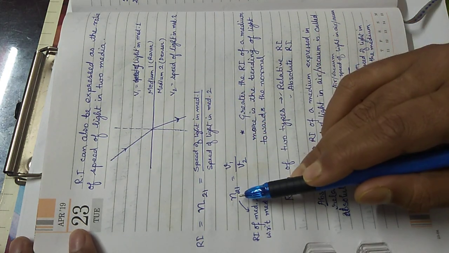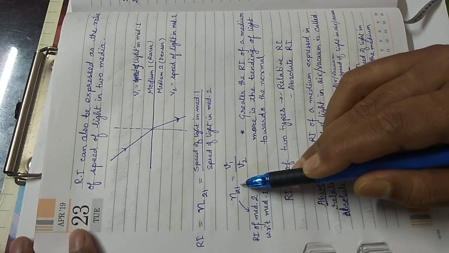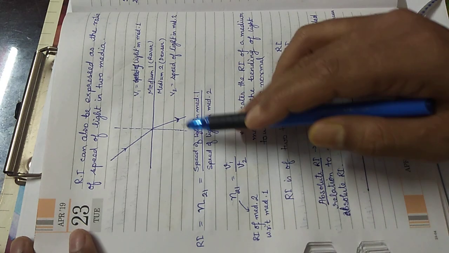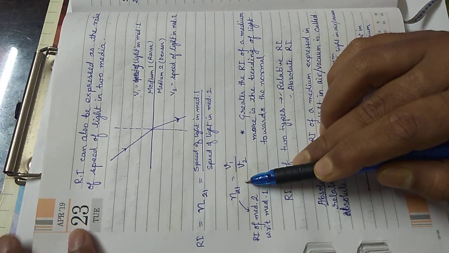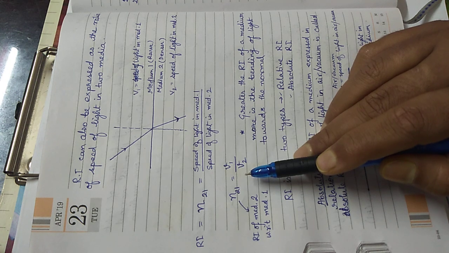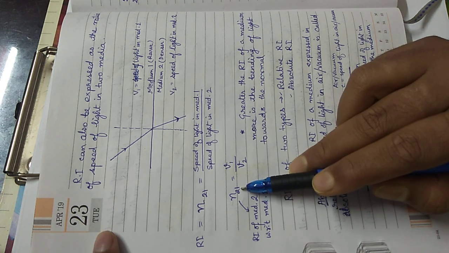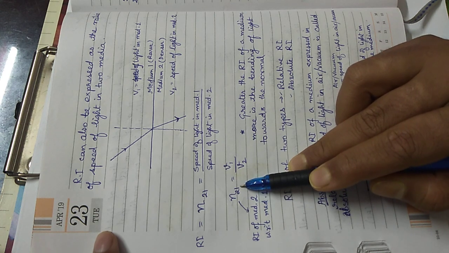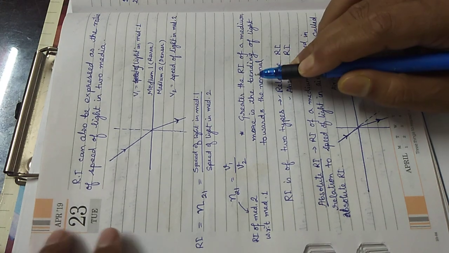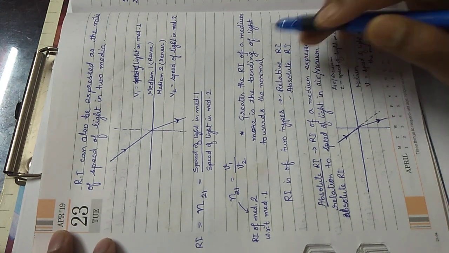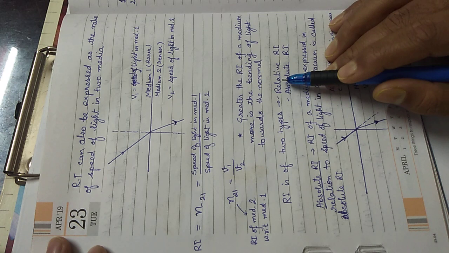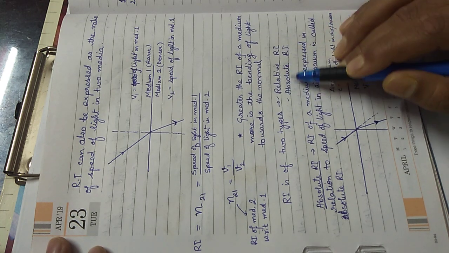Now, it will give you the refractive index of which medium? We have written it as n21. It means the refractive index of medium 2 with respect to medium 1. So when we write like this, it describes the refractive index of the medium into which the light is entering, not the medium from where the light is coming. You should remember one point: the greater the refractive index value, the more the bending of light towards the normal.